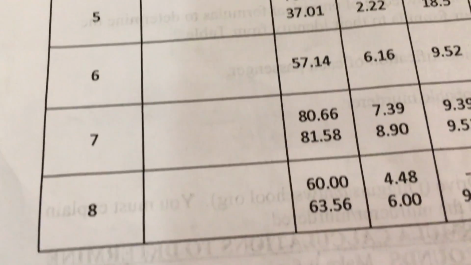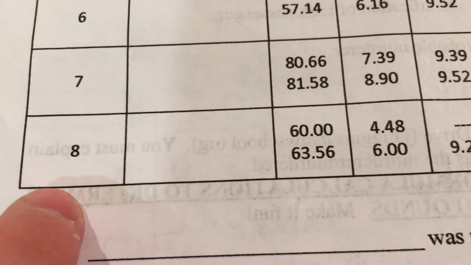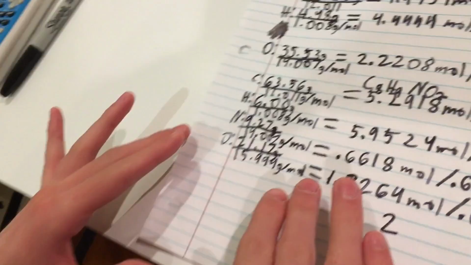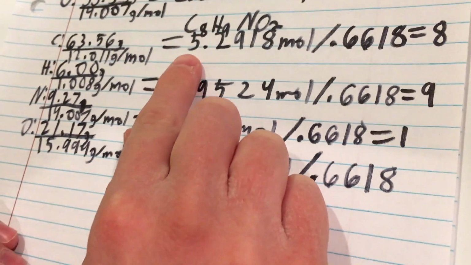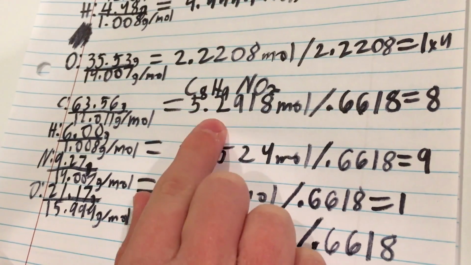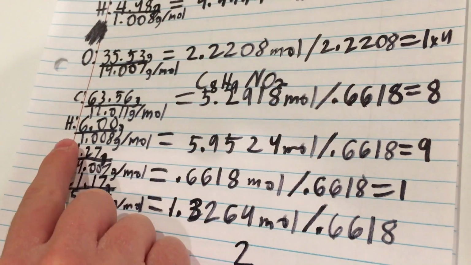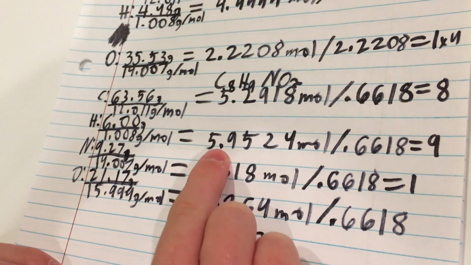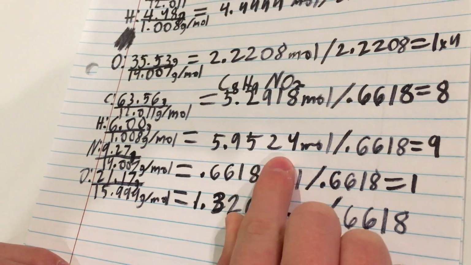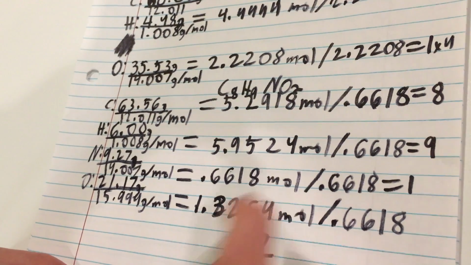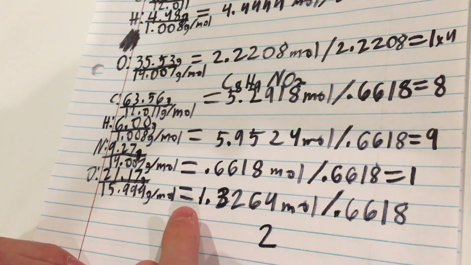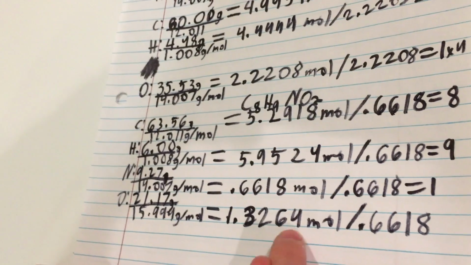Okay, so as you can see, there are 2 substances in the pockets of passenger 8. We're going to find out this one now. So I turned all my percents again into grams. And for carbon, I got 5.2918 moles. For hydrogen, I got 5.9524 moles. For nitrogen, I got 0.6618 moles. For oxygen, I got 1.3264 moles.